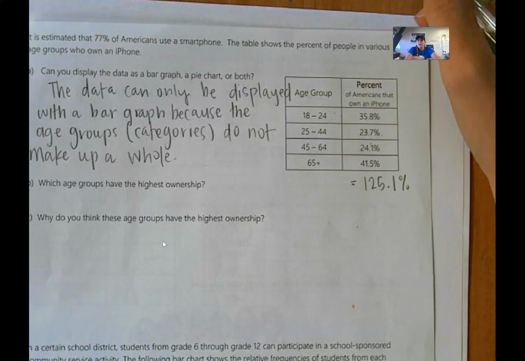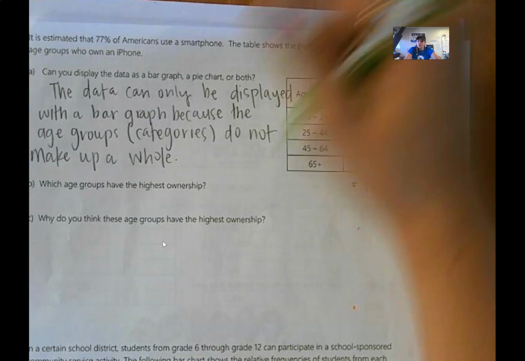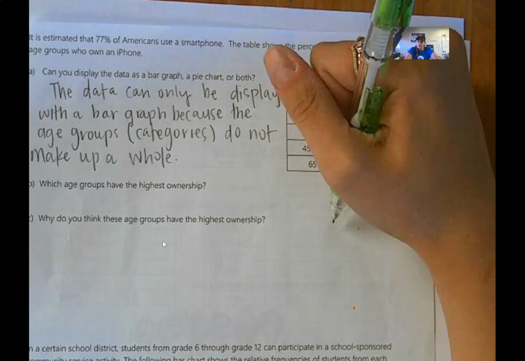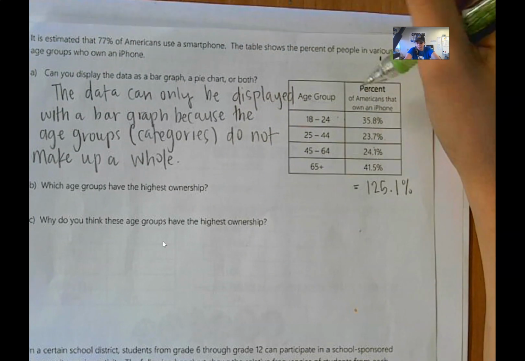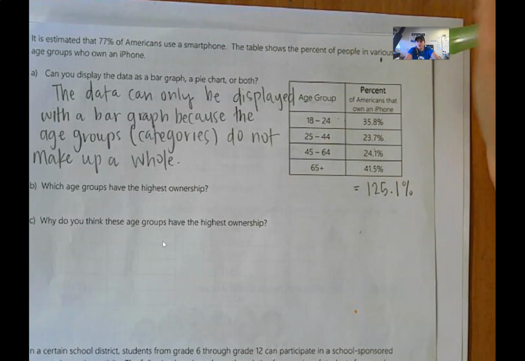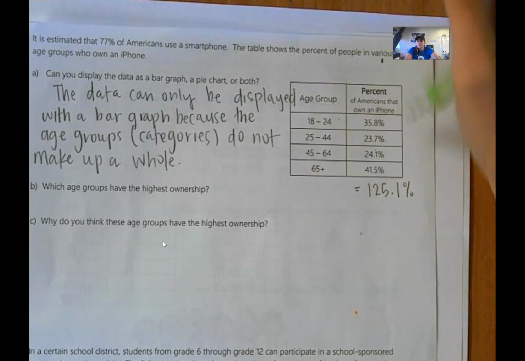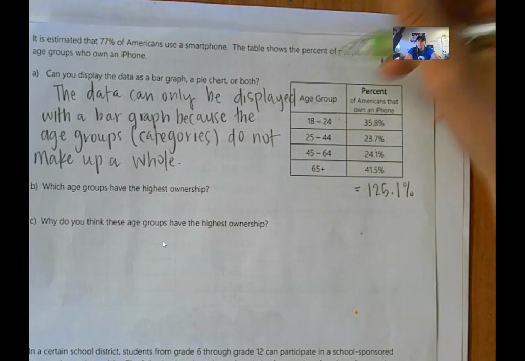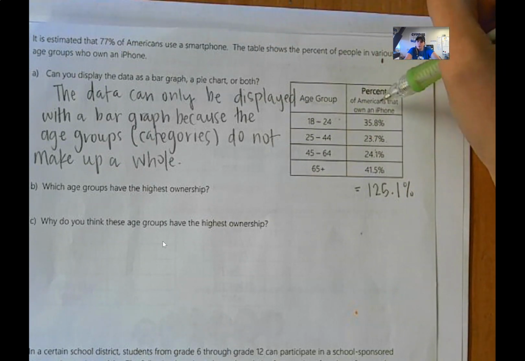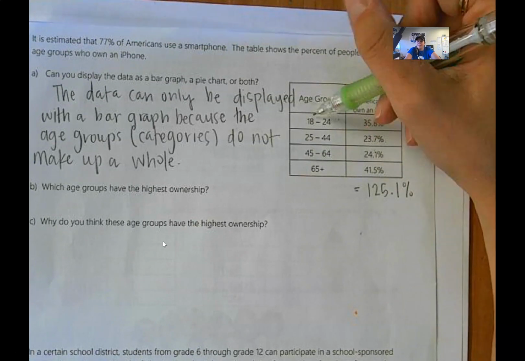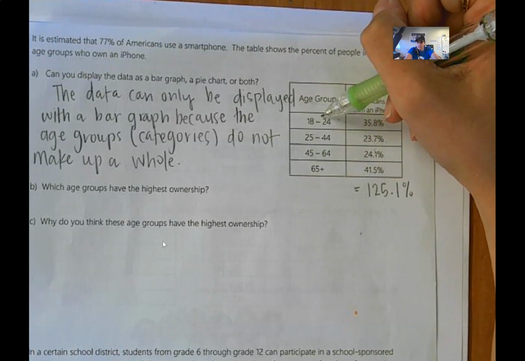Because, well, I know because I'm going to show you a visual of how I know that, but one indication is, what about people that are younger than 18? If this were based off of all the people that use an iPhone, we would be missing an important piece of data because we don't have people under the age of 18.